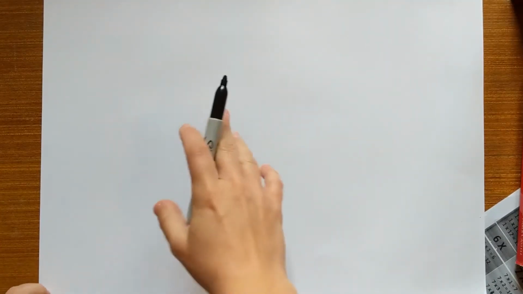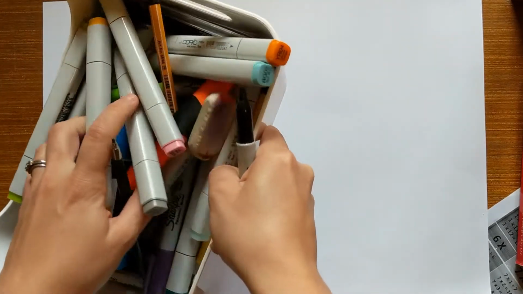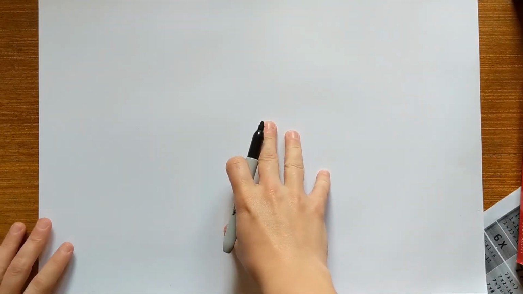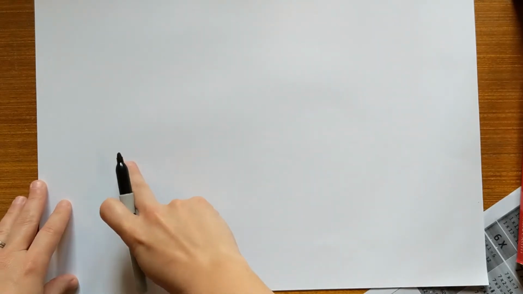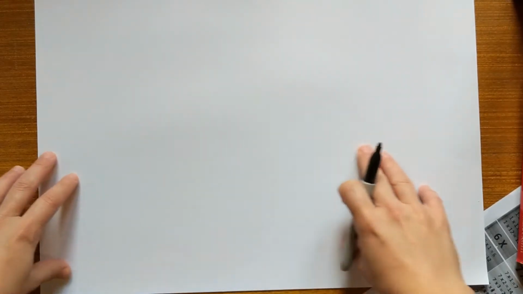So I've got my paper and I've got a texter to draw with. You can draw with a pencil if you like, and I've got lots and lots of drawing things, colouring, so I can finish it off at the end. Now the first thing we need to do is think about the way that Mary Blair drew her picture. She used a whole lot of rectangles and she used squares.